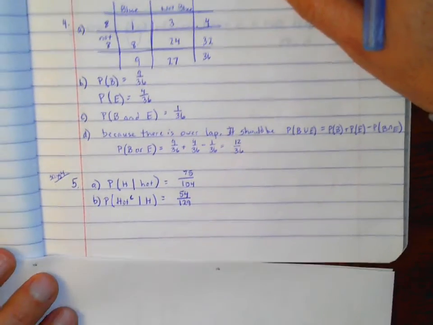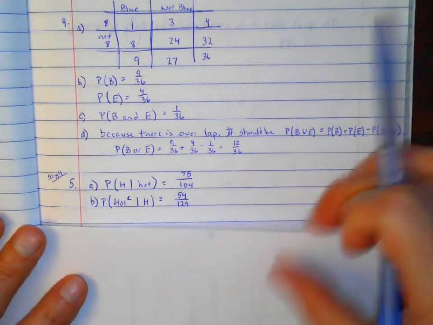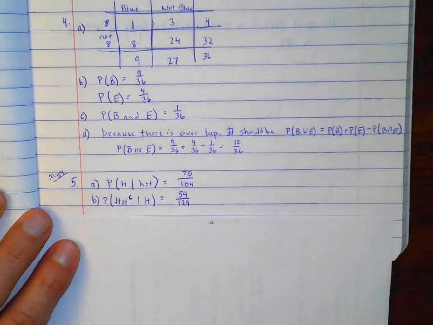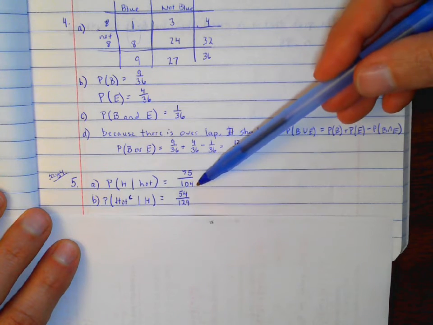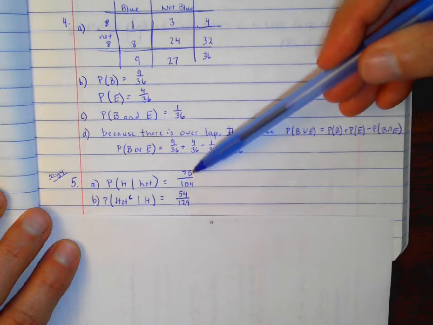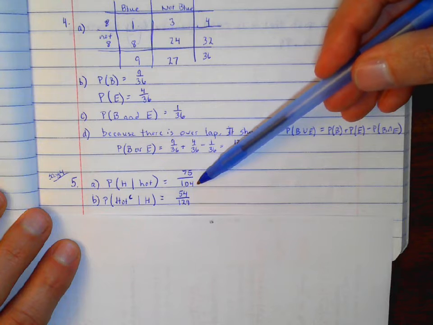Number 5, going back to that hot cold one, I maybe should have switched those two around, but yeah, well. Okay, so probability of hatched, given that it was in hot water. So hot water, if you add those two together, the hot waters, there are 104, the 75 plus the 29. Those are the ones that were in hot. Now out of those hot ones, how many were hatched? 75 out of the 104 hot ones were hatched.